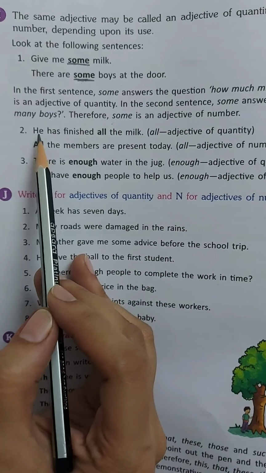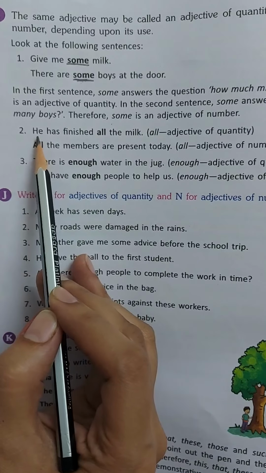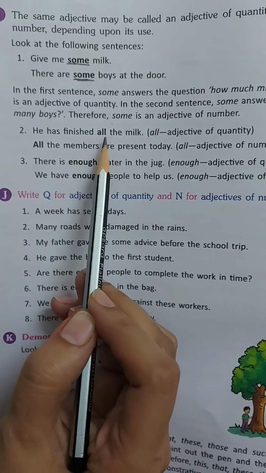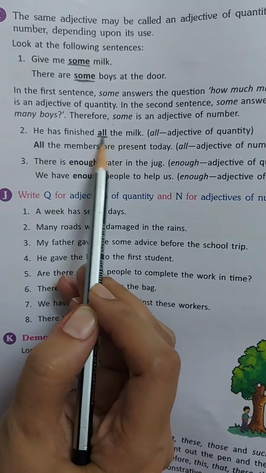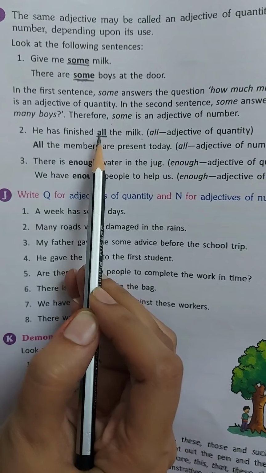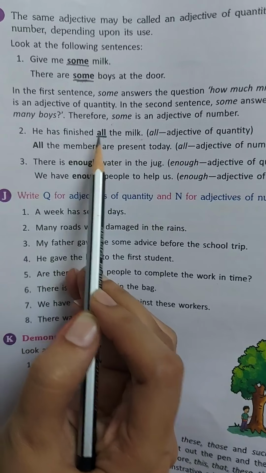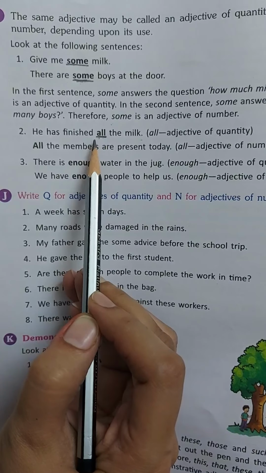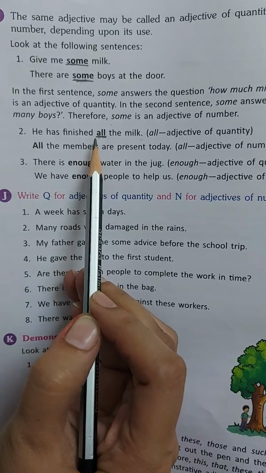Some more examples are given here. Like in this sentence, he has finished all the milk. Now, the adjective here is the word all. Here, all is an adjective of quantity because it is answering the question, how much milk has he finished? How much? So, all the milk. So, all here is an adjective of quantity because it is answering the question, how much?